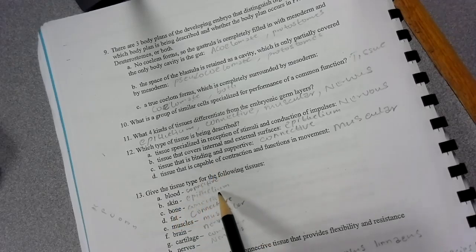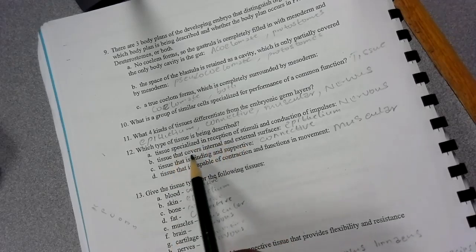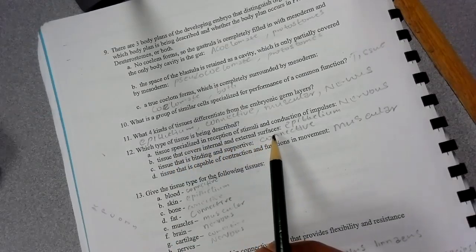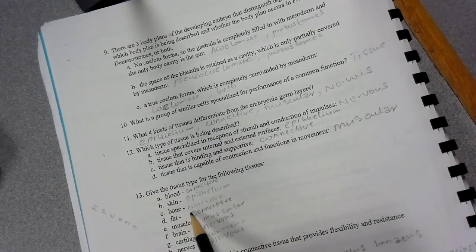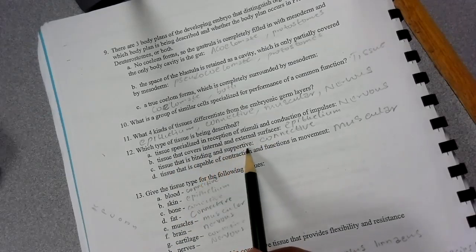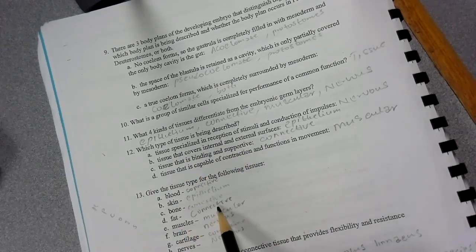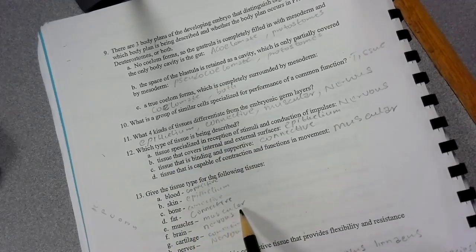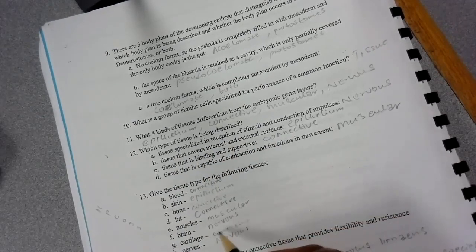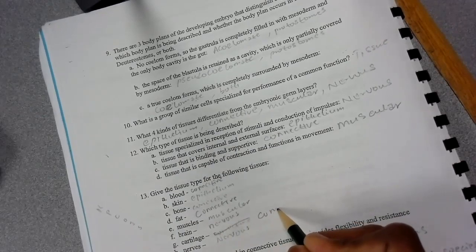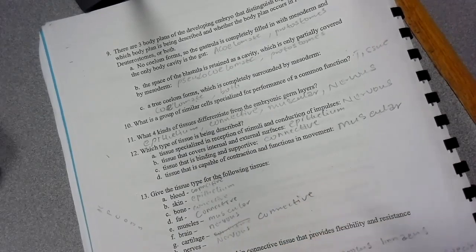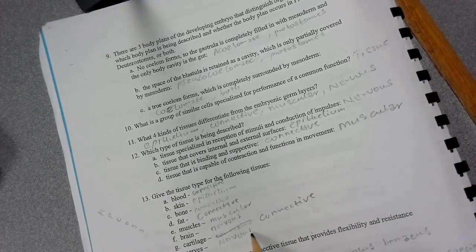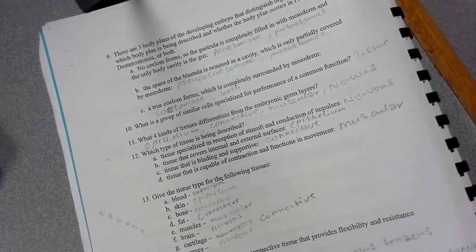Skin is epithelium. Epithelium is the tissue that covers internal and external surfaces, so the skin covers the external surface. Bone is a connective tissue that is binding and supportive. Fat is a connective tissue. Muscle is a muscular tissue. Brain is nervous tissue. Cartilage is connective tissue. Nerves are nervous tissue.